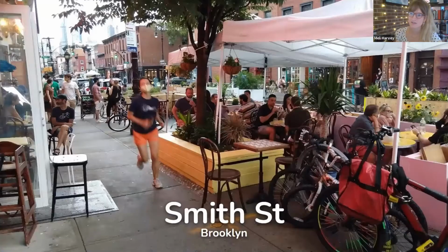And of course, once the pandemic hit, the sidewalks started being used for numerous things. So this photo is from the summer on Smith Street in Brooklyn. And now you have things like streeteries and outdoor dining and all these activities that are vying for space on sidewalks, which makes an understanding of sidewalk widths even more important.